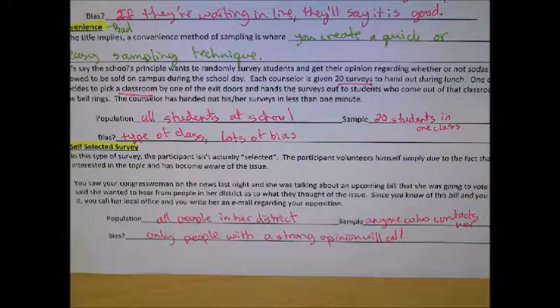All right, so go ahead and go to the next page. We have another example. I want you to read it and try and find the population, sample, and bias.